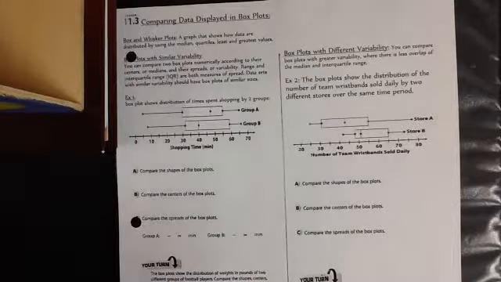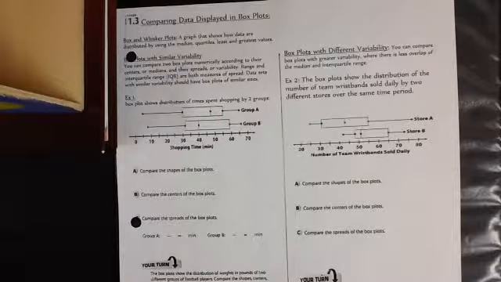Today, lesson 11.3, comparing data displayed in box plots. Box and whisker plots are graphs that show how data are distributed by using the median, quartiles, least, and greatest values. Box plots with similar variability is what we're going to look at first.